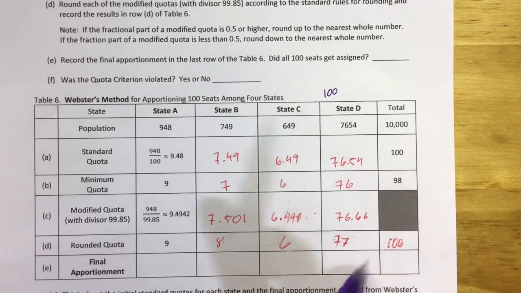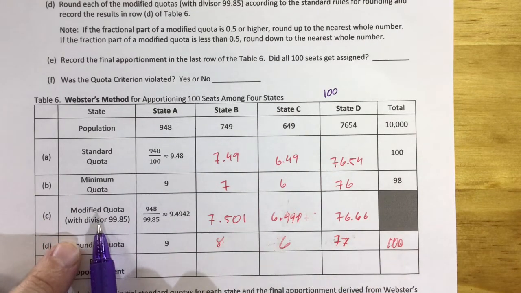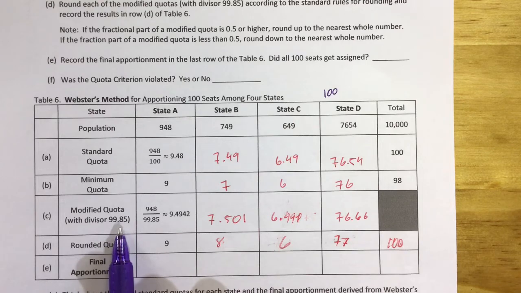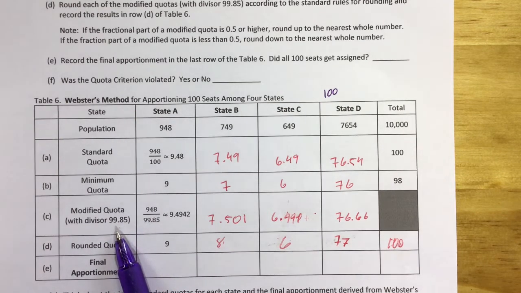Okay, and then what's going to happen is you're going to choose a modified divisor. So then you get what we call the modified quota, and for this case they're using 99.85. Right now would be a good point to mention that you don't have to use modified divisors or different divisors that are whole numbers. You can choose something that's different. And with that said, how we choose these numbers, you don't know. You just do a little bit at a time until what we want to happen in the numbers occurs. So you're not going to need to worry about coming up with these numbers, just so that you know.